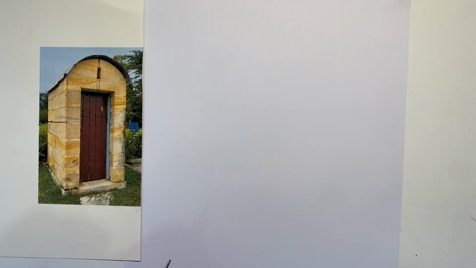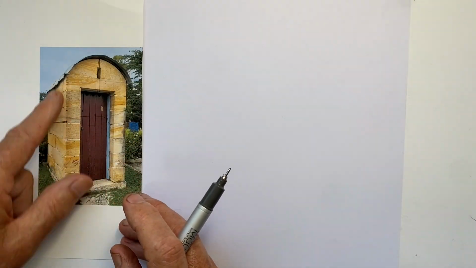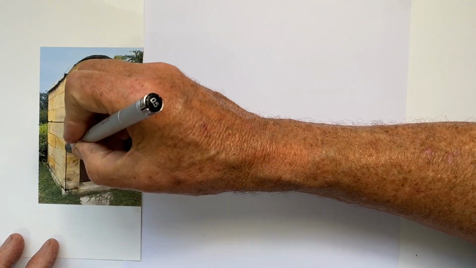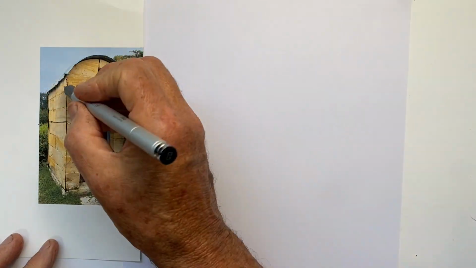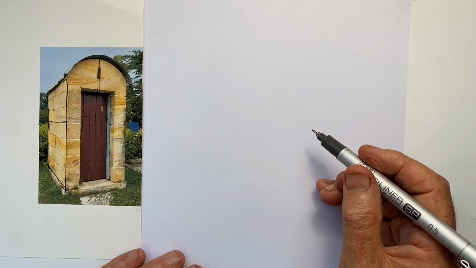Here we have our subject. It's one that I drew for an earlier video. When we focus on shape, we're focusing on the height and width. When we look at this structure, this wall here, we're seeing it as this four-sided shape.